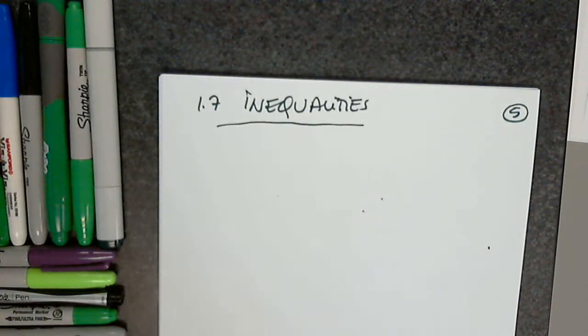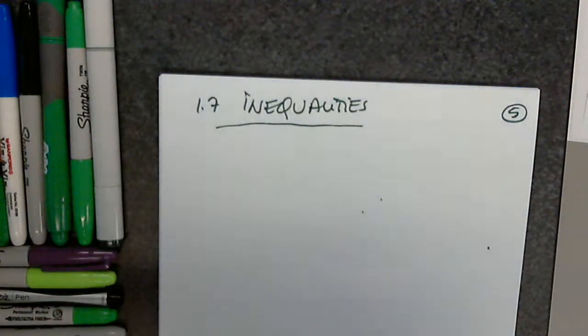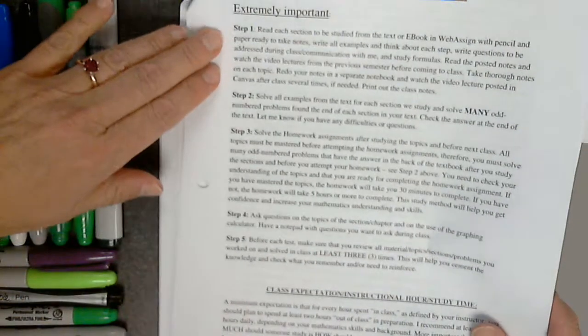Again, allow me to re-emphasize how to study for this class. Allow me to repeat myself. I apologize at the beginning of the class. I will repeat myself over and over. So here is in the syllabus what I would like you to perform.